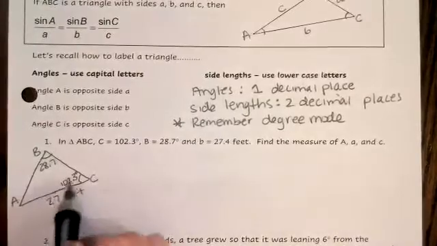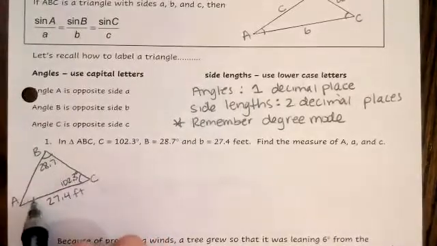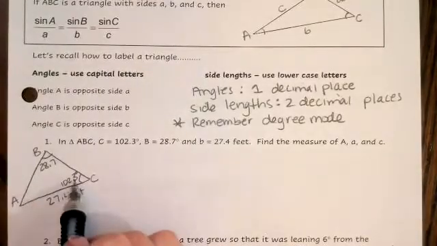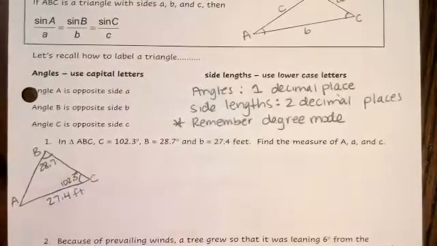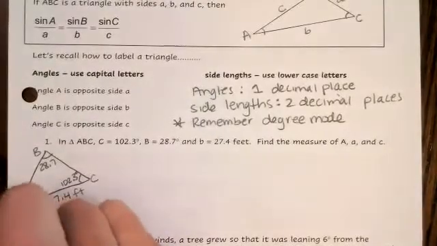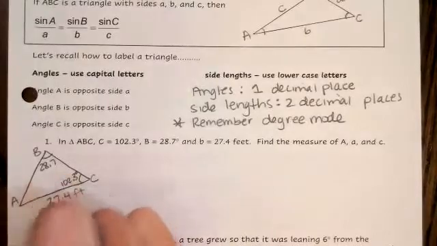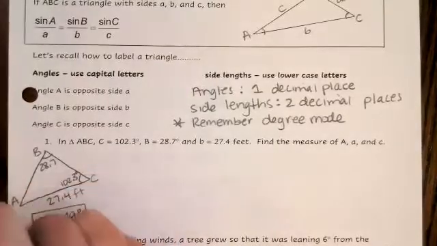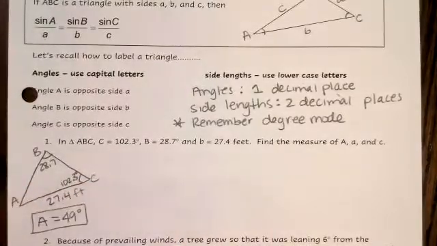In this case, the easiest next thing to find would be the last angle. Because we know triangles are 180 degrees, we can do 180 minus 102.3 minus 28.7, and we get that angle A is 49 degrees. So we found the first part. Now we're ready to do the rest.